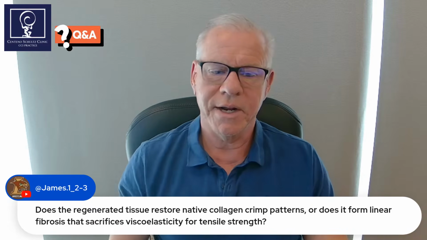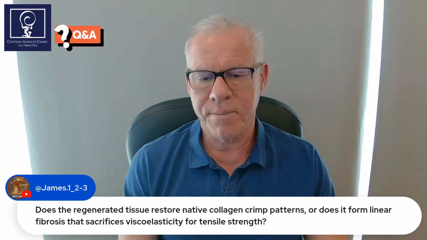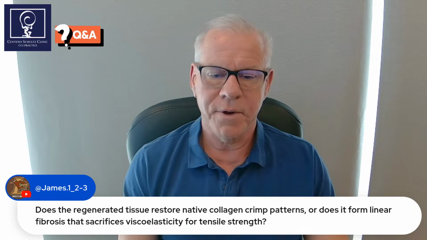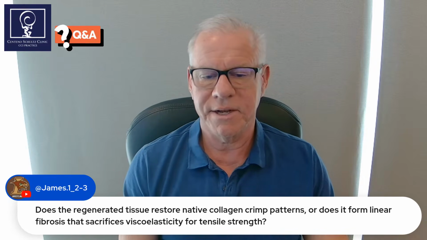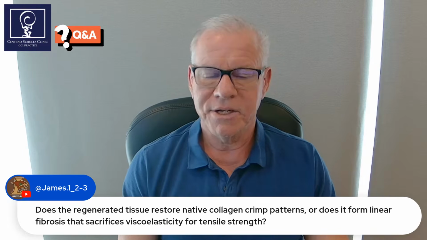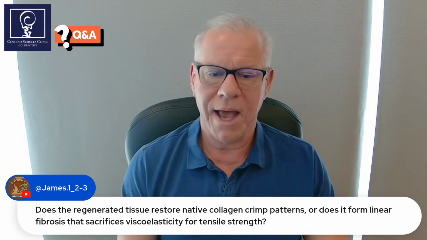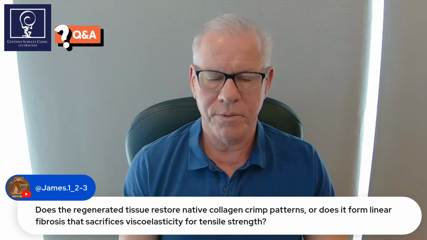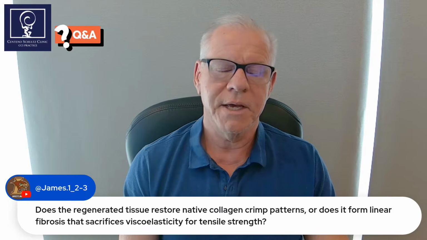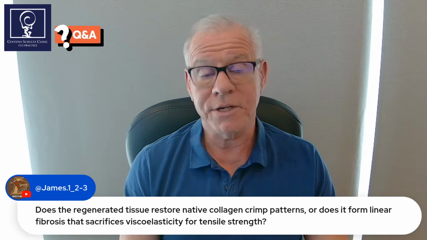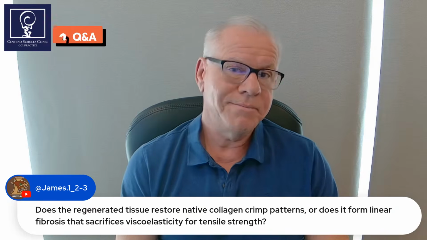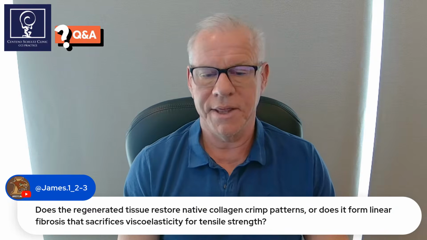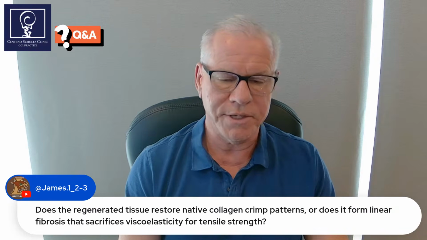James, does regenerated tissue restore native collagen crimp patterns, or does it form linear fibrosis that sacrifices viscoelasticity for tensile strength? James, I don't think anyone knows the answer to that question right now because it would require you to biopsy tissue after the procedure. That would be pretty much impossible to do in this clinical application, a PICL procedure.